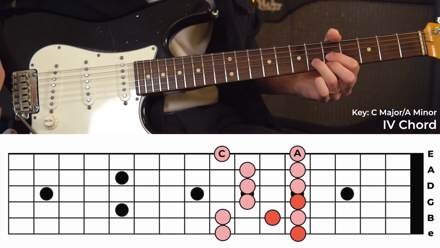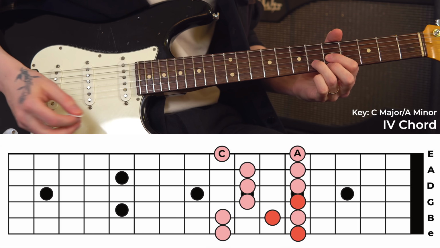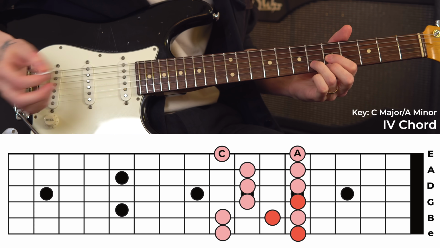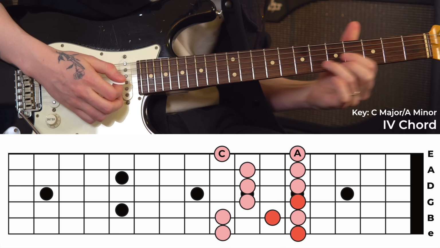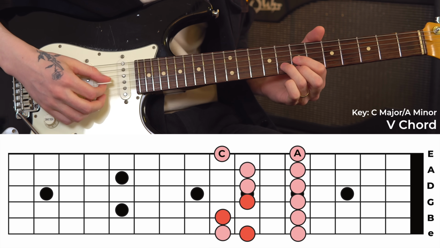You can play it like this, right? So you recognize that as your D chord. It is the 4 chord of C major, so technically that is an F chord, right? Then moving to the 5 chord, the G chord, we just take that exact same shape and we just slide it up 2 frets.